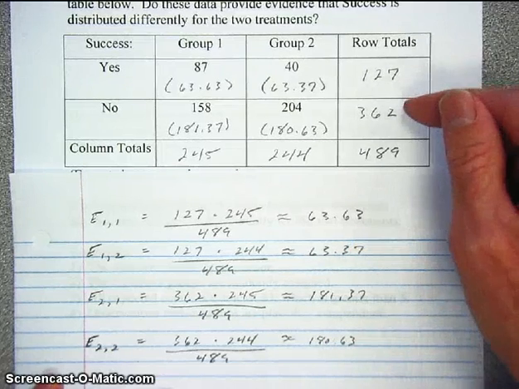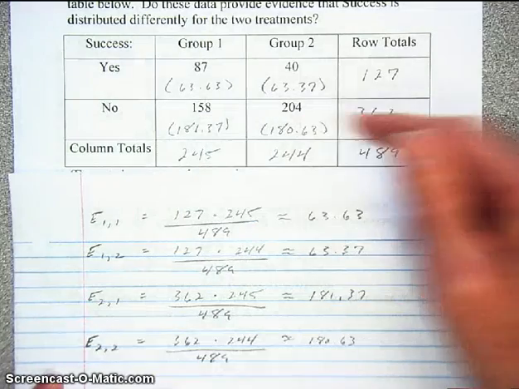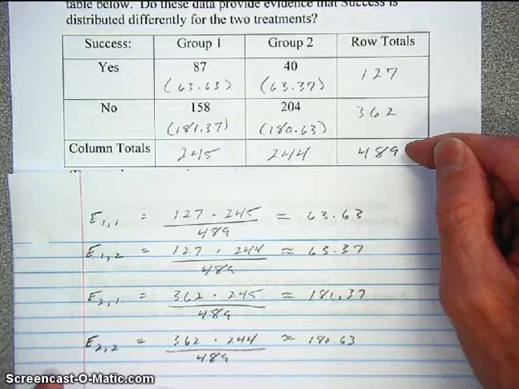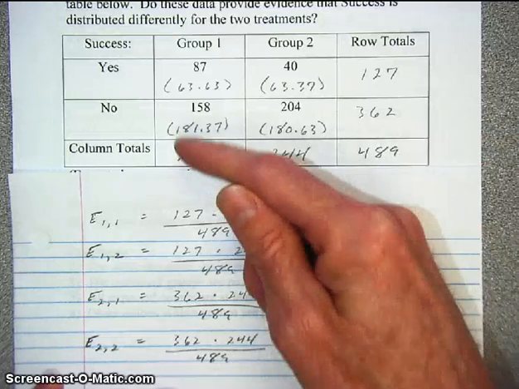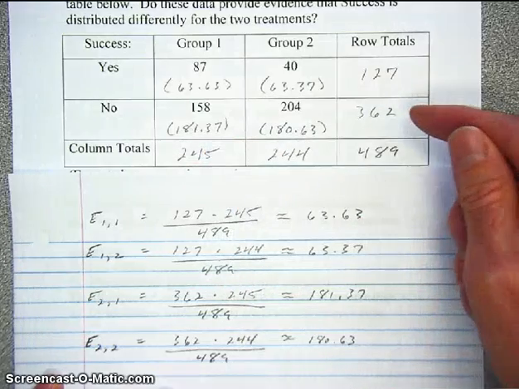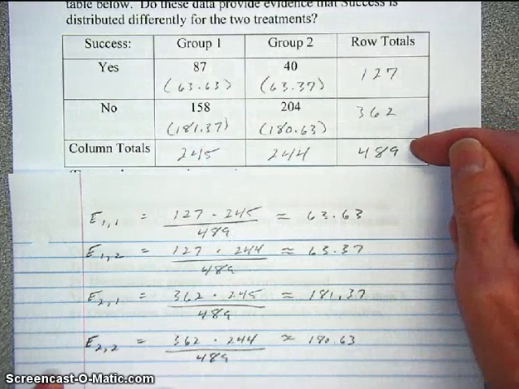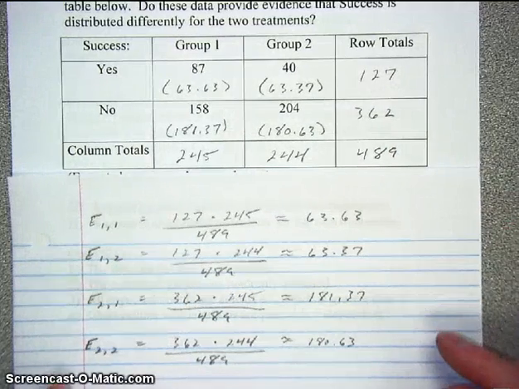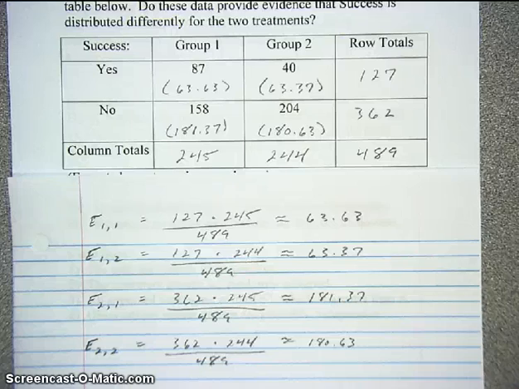Now, failure should also appear in the same proportions. And the proportion of failures overall is 362 divided by 489. So for this expected count, we would multiply this number of observations times this proportion, 362 over 489. And that's where that number comes from. And we did that for all 4 cells in the table. But that's based on the null hypothesis.